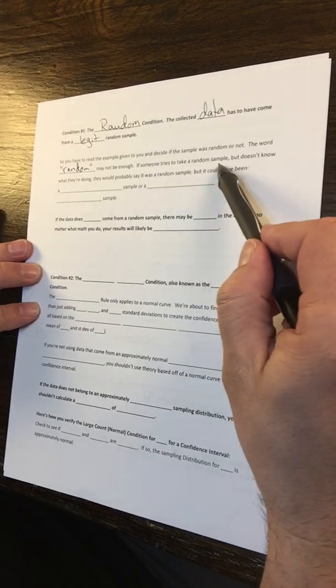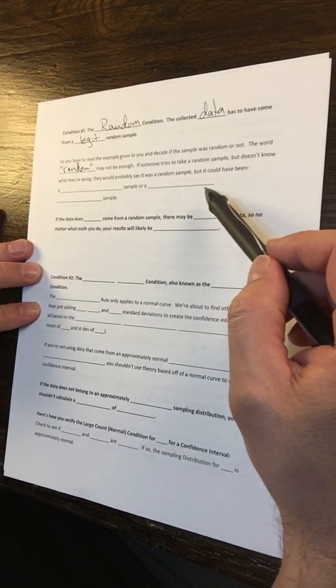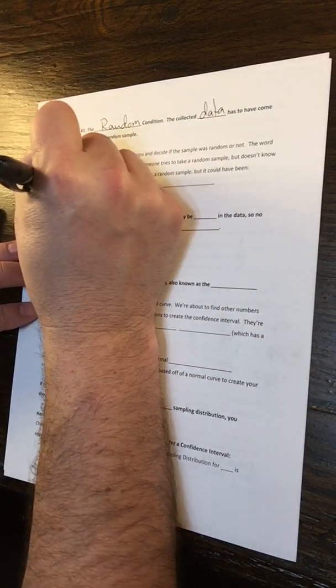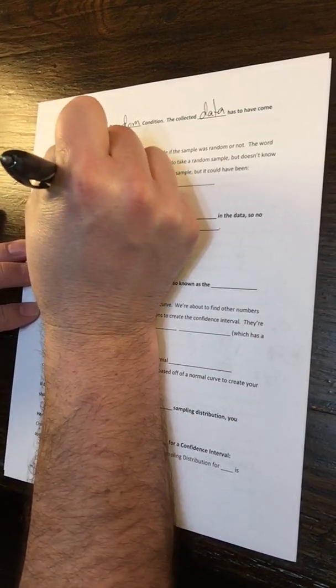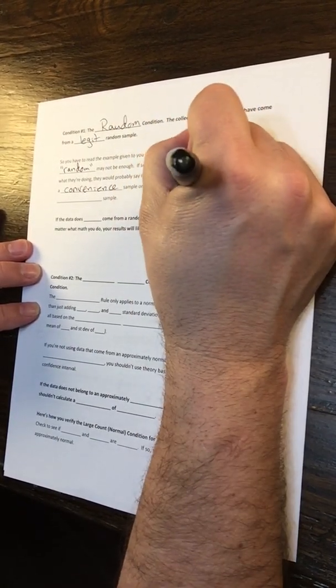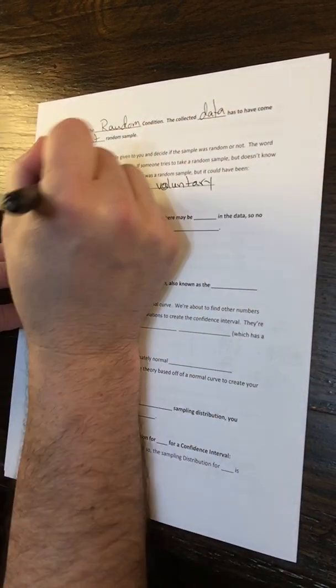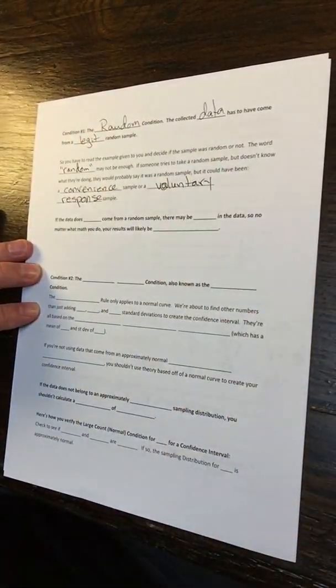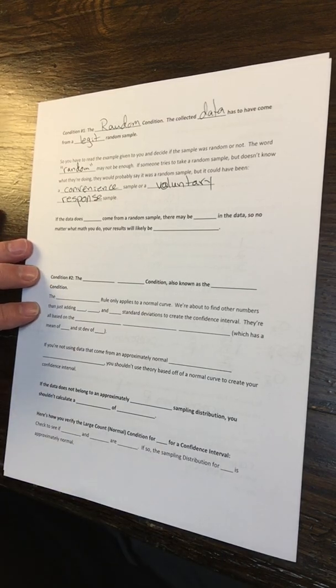If someone tries to take a random sample but they don't know what they're doing, they would call it a random sample, but they could have been wrong. It could have been a convenience sample. We talked about that in class. It could have been a voluntary response sample. We talked about that in class. And people like to do those and say that they got a good response from everyone. Happens on social media an awful lot, doesn't it?